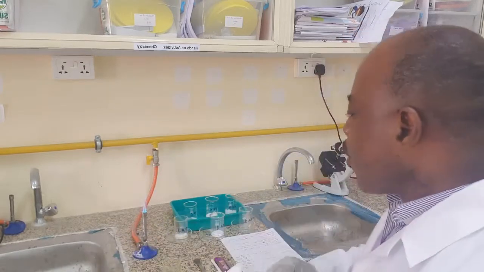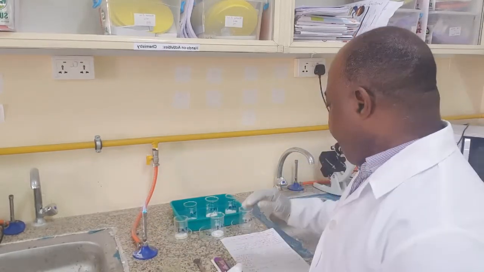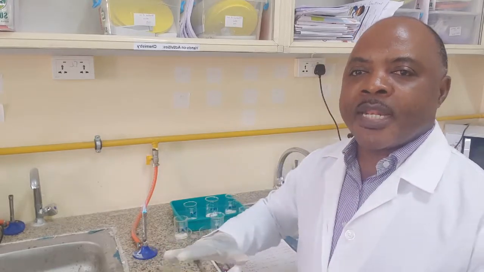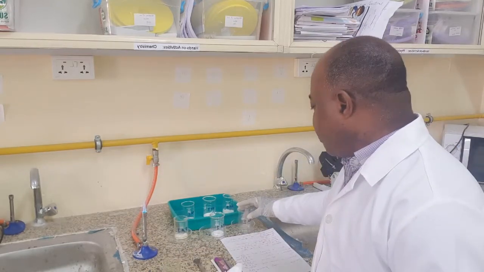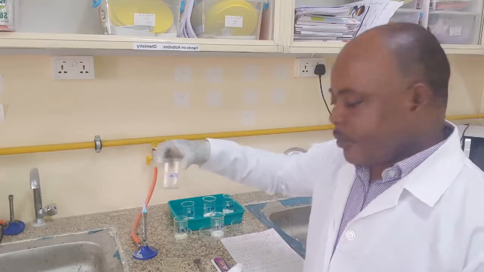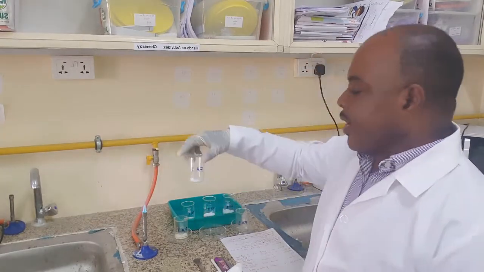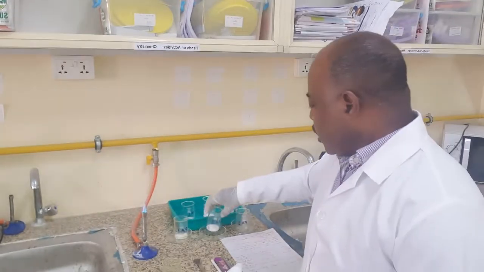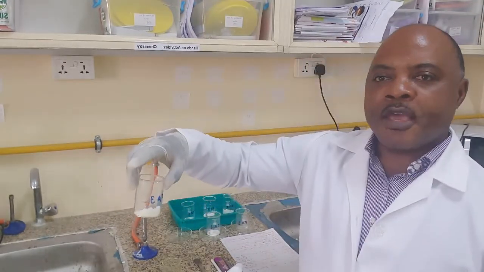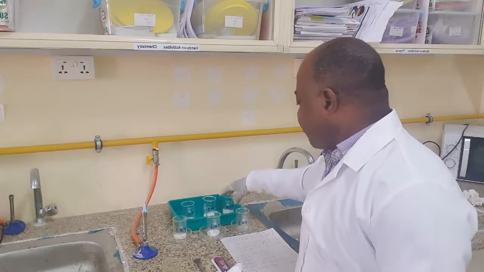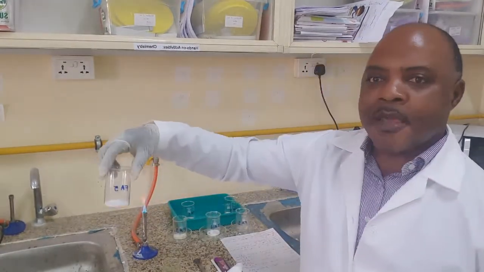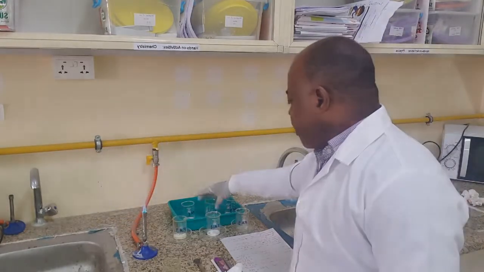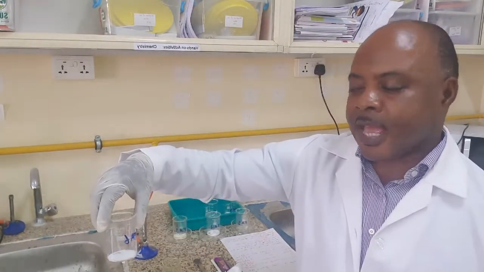unknown salts. We are provided with 6 salts. The names of the salts are not usually written there, but they are labeled with other labels. For instance, salt number 1 is labeled here as Fa1. Salt number 2 is labeled here as Fa2. Salt number 3 is labeled here as Fa3. Salt number 4 is labeled here as Fa4. Salt number 5 is labeled here as Fa5. And salt number 6 is labeled here as Fa6.